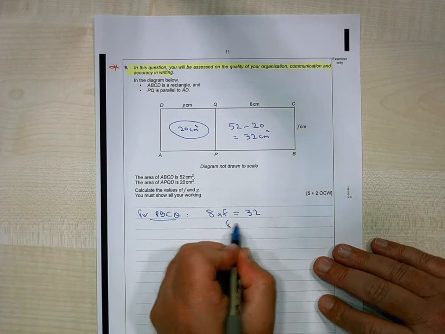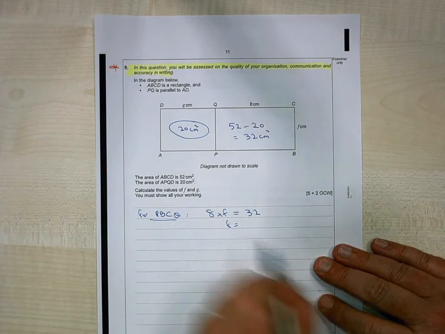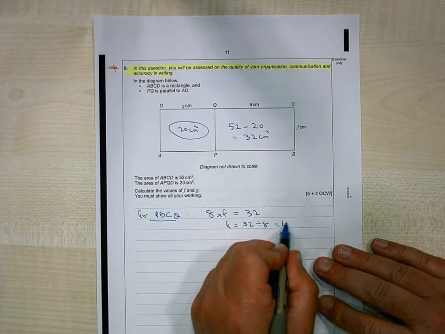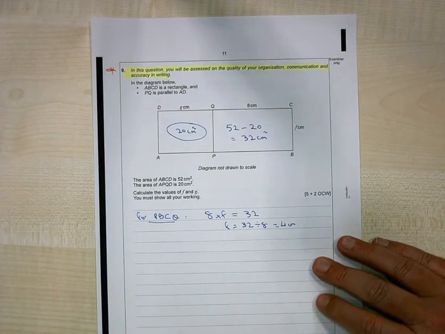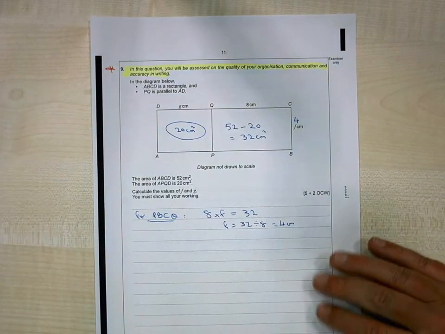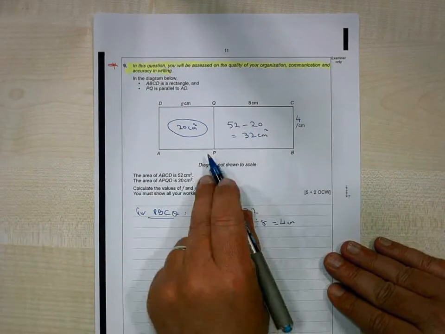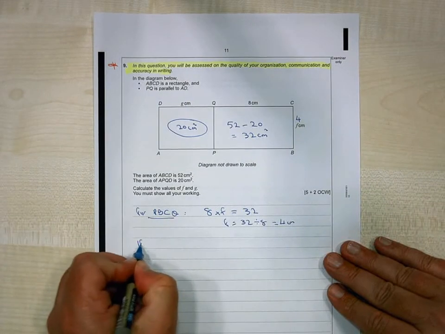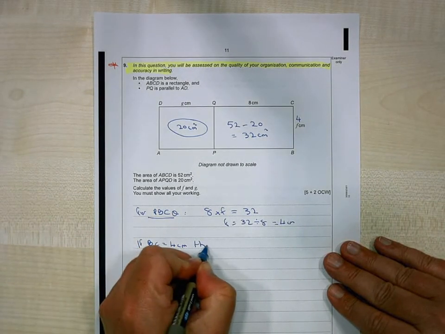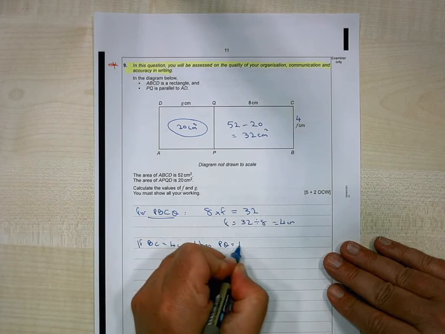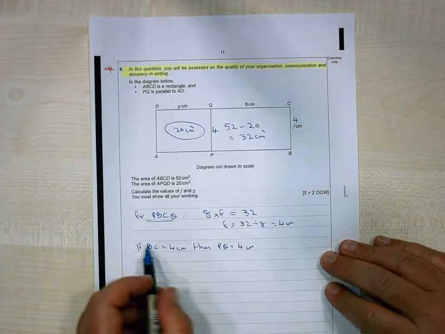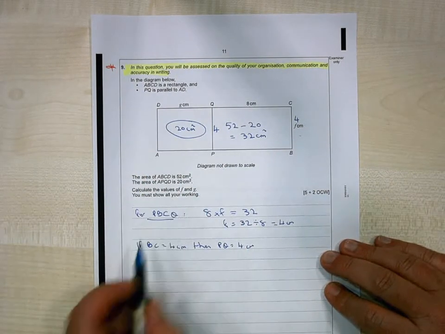So F, I would divide both sides by 8. 32 divided by 8, 4 centimeters. So I now know that that is 4 centimeters. If BC is 4, PQ is 4, because they're parallel.